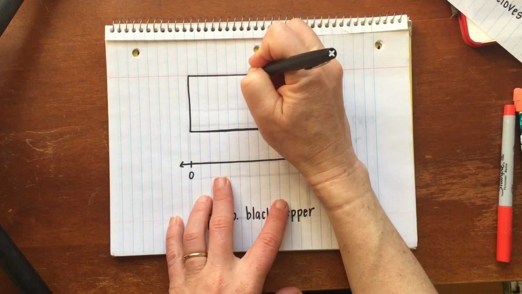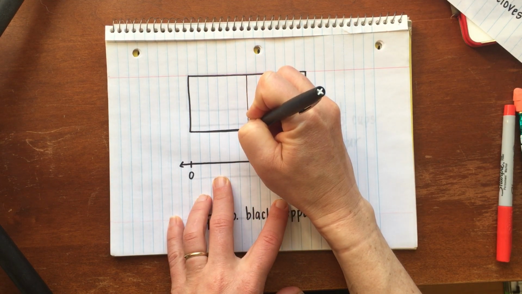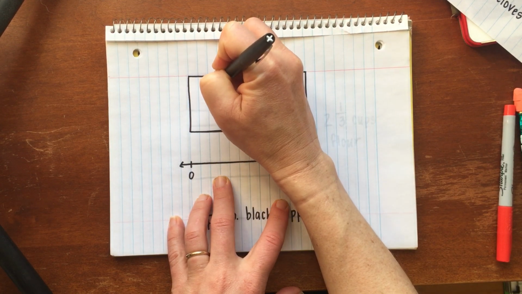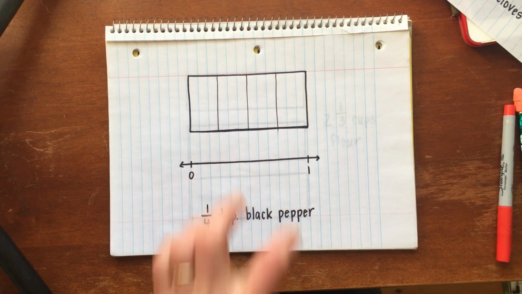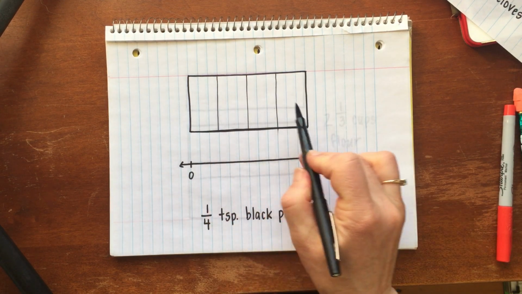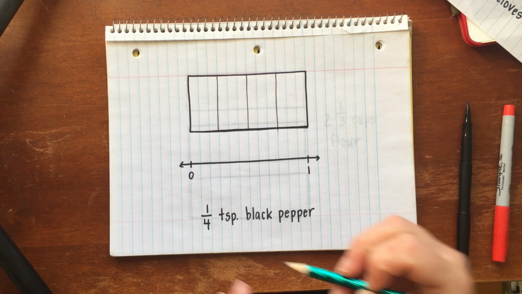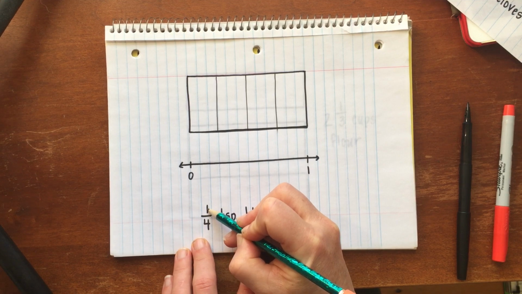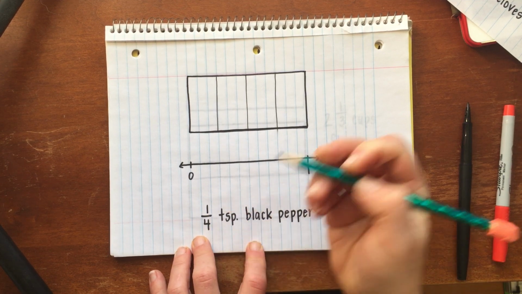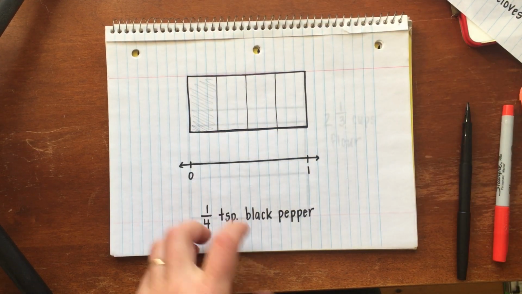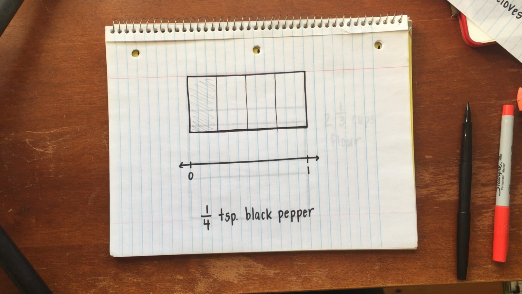So let's see. I like to go down the middle first, and then the other 2 sides. Okay, 1, 2, 3, 4 equal parts. Those are fourths. And the original recipe, that numerator shows me that I only need 1 of those fourths. Just 1/4 in the original recipe. That's how much I would need if I'm making the whole cake. But I'm not making the whole cake. I'm making half of the cake.